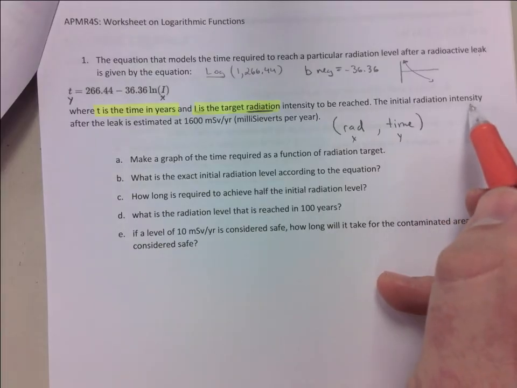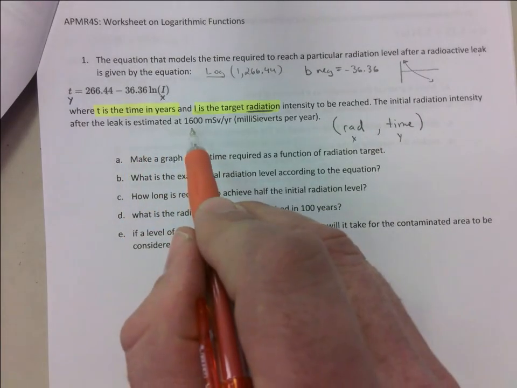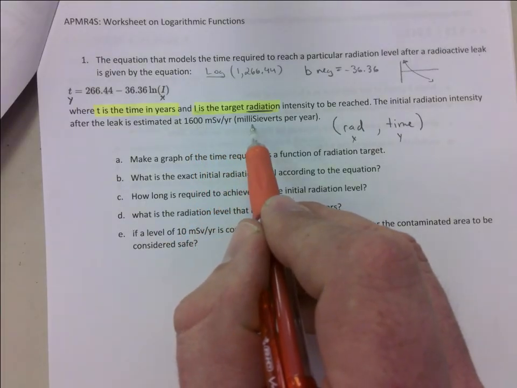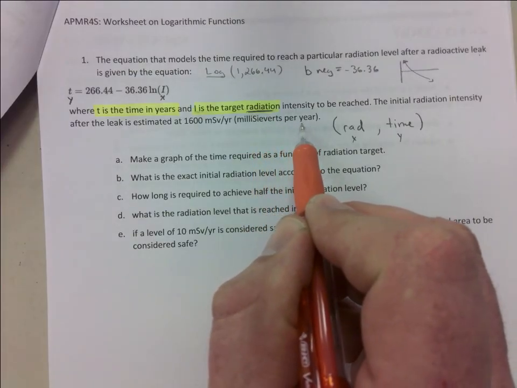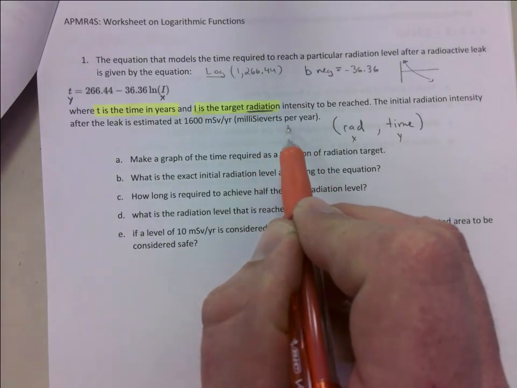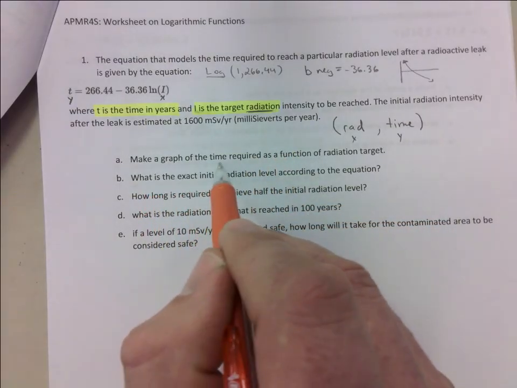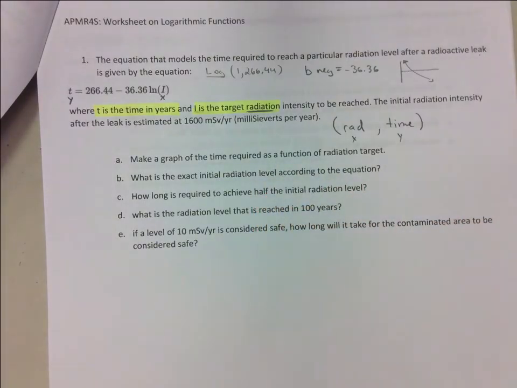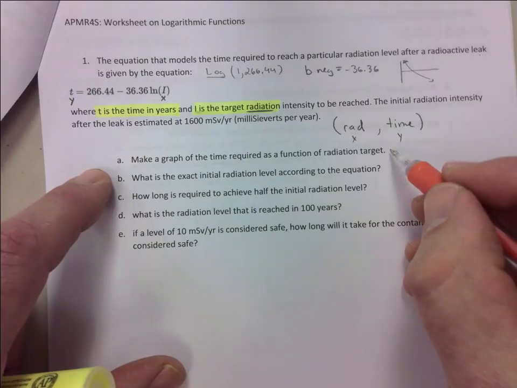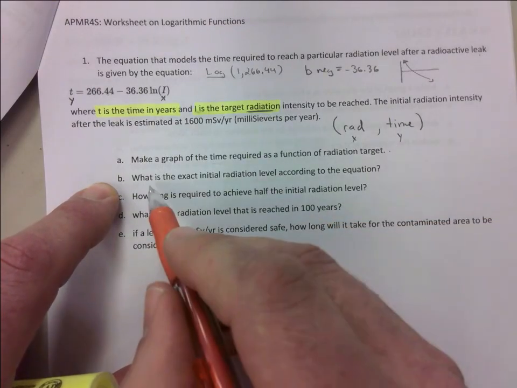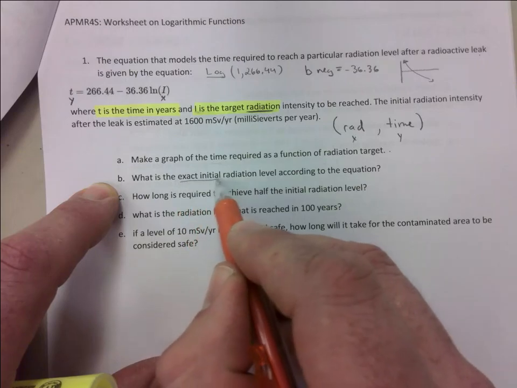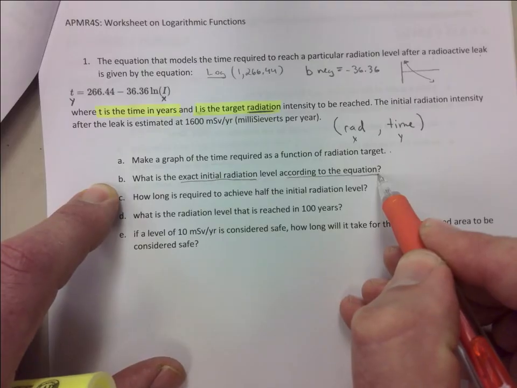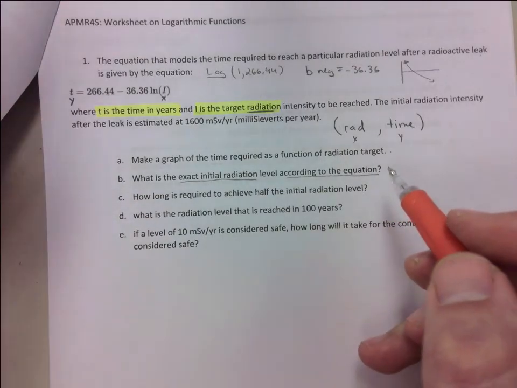The initial radiation intensity after the leak is estimated to be 1,600 millisieverts per year. Millisieverts? I don't know. Make a graph of the time required as a function of radiation target. Let's wait with that a little bit. Hold on to that. Let's do B next. What is the exact initial radiation level according to your equation? Let's do B here.